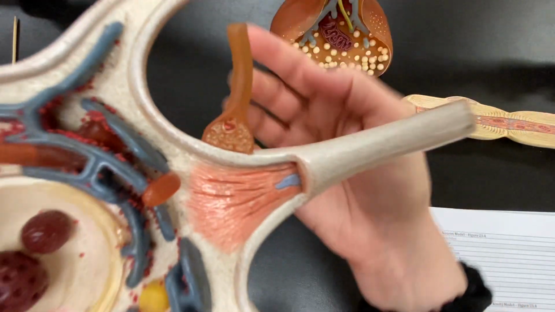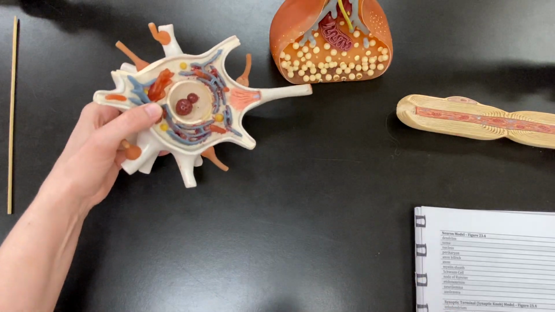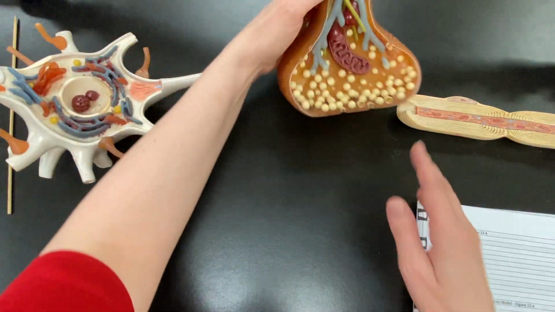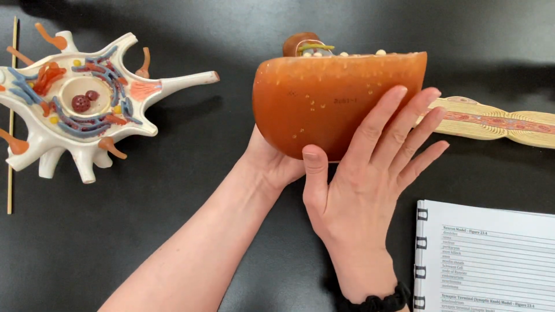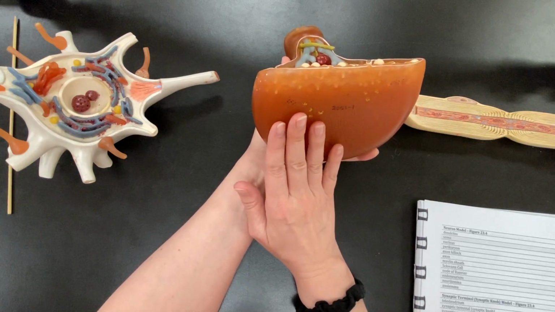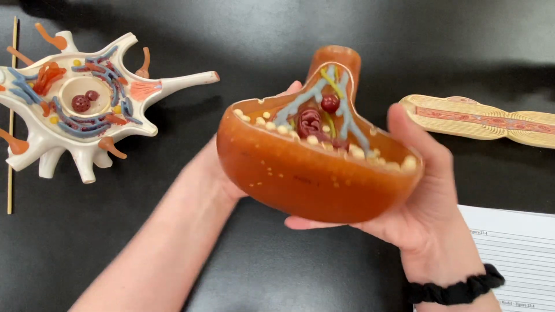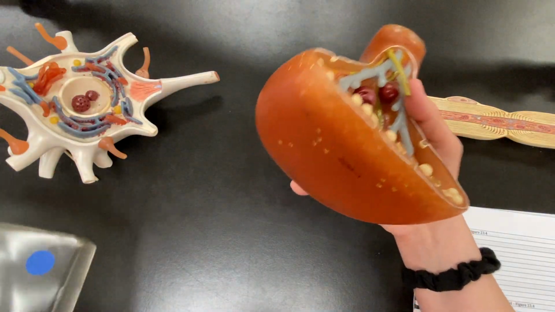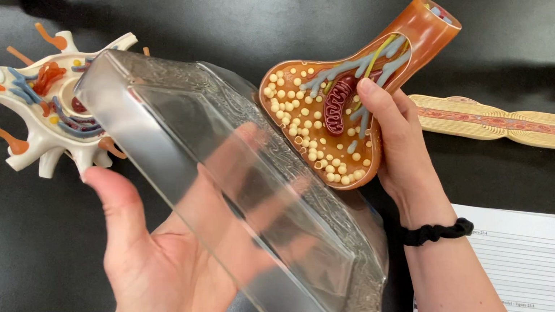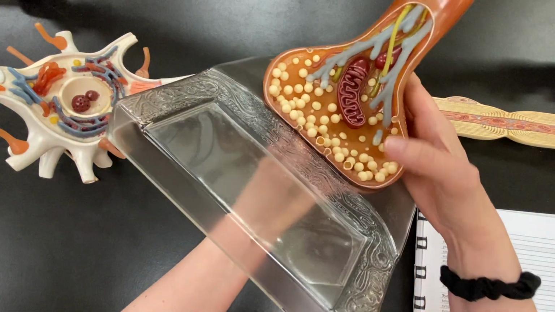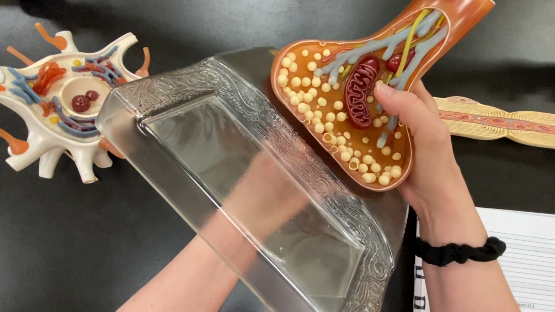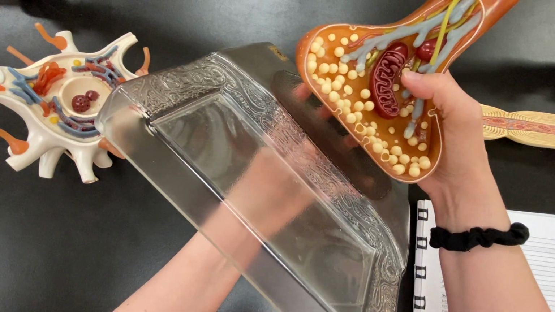There we go. Okay. So the membrane of the synaptic knob that releases the neurotransmitter via exocytosis is going to be your presynaptic membrane. And remember, these synaptic knobs, axon terminals, synaptic terminals, whichever you're calling them, don't actually touch.